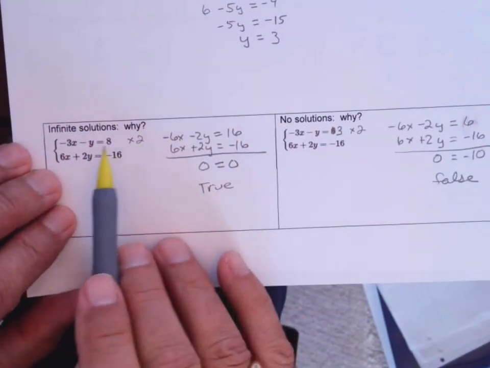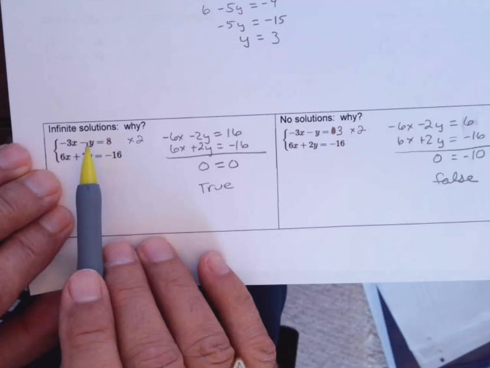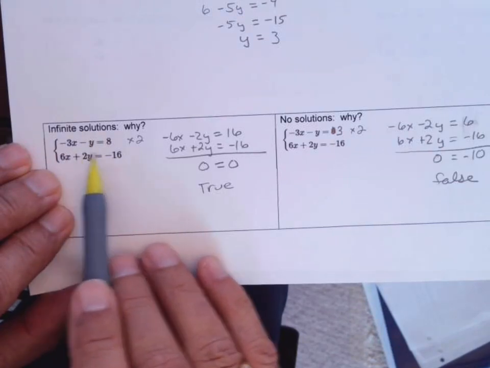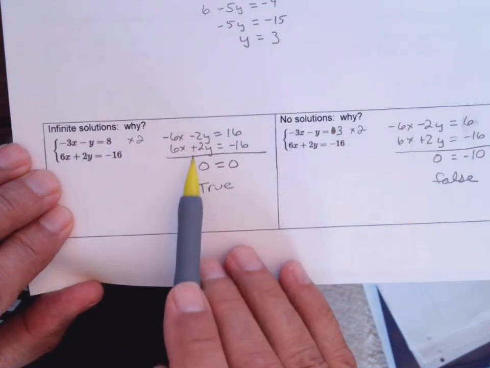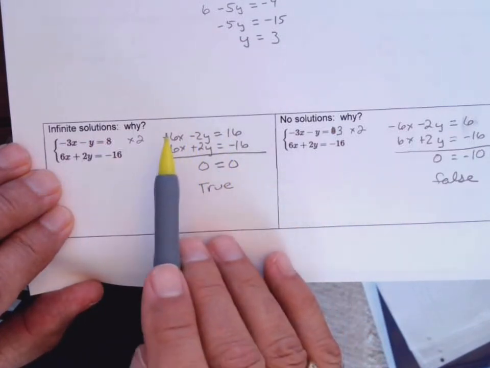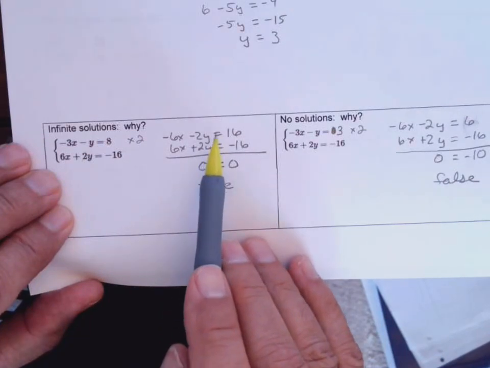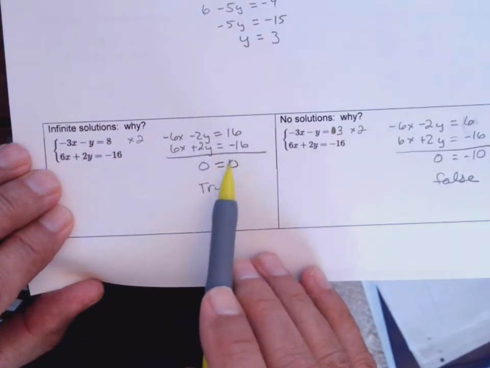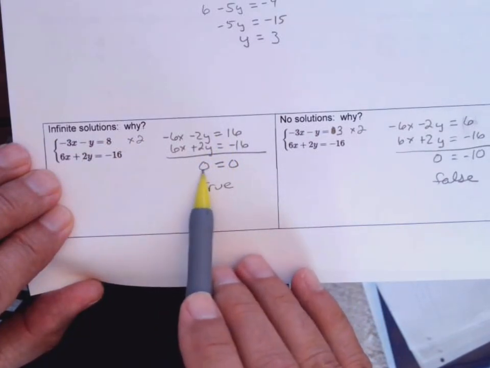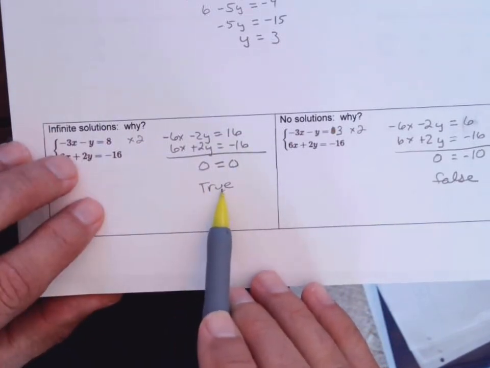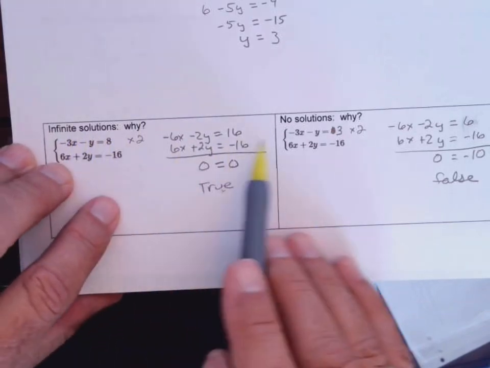If I do the same process, so here I go, let me multiply this first equation by 2 so I can get that to be a -2. When I do that and I add, you can see that the x terms cancel out, the y terms cancel out, and I'm left with the 16 and the -16 adding up to 0. If I get two things that are equal to each other, then it's true, then there are infinite solutions.